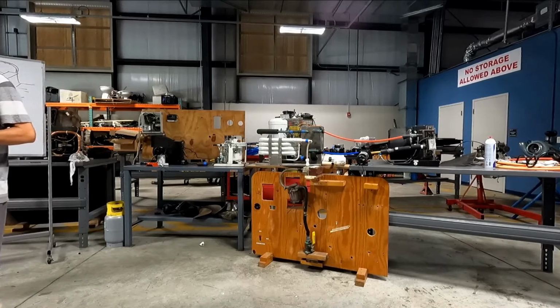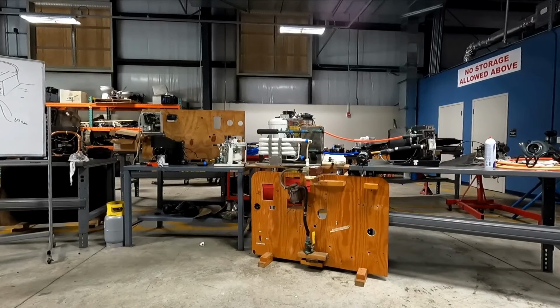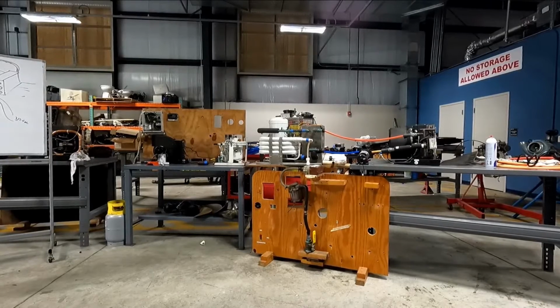So you said that this is the type of system that is being implemented now. It's getting more popular now, but it's for bigger boats. Correct. How come they won't use this type of system in smaller boats?